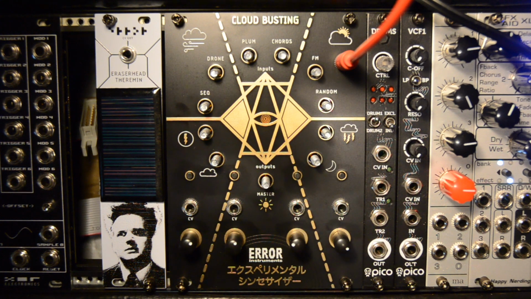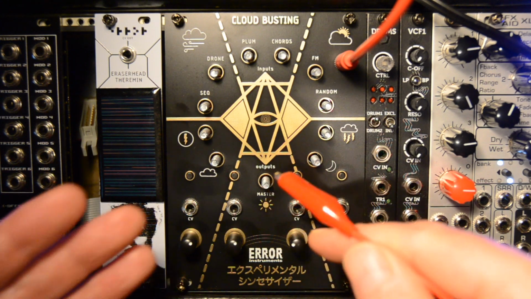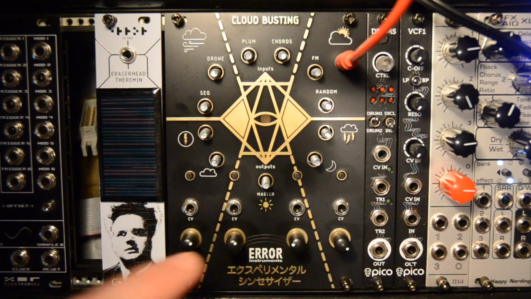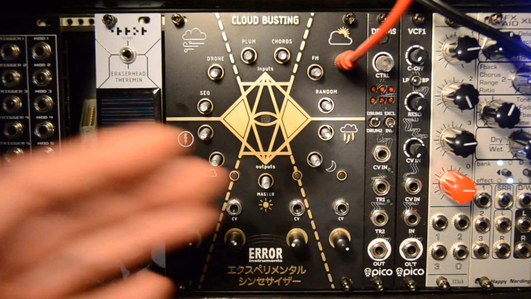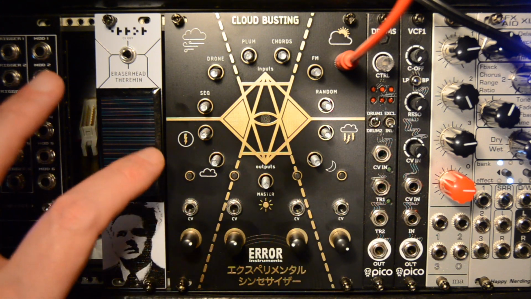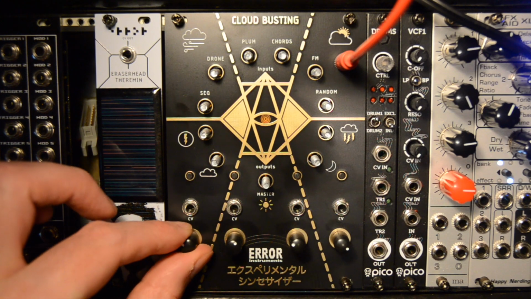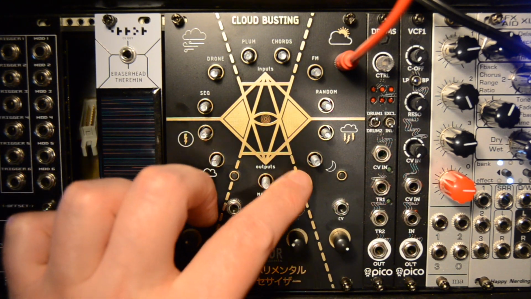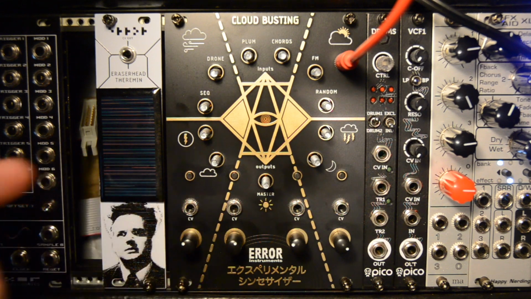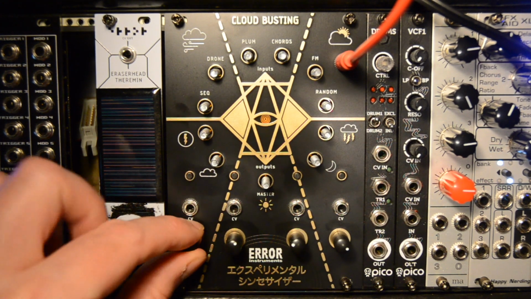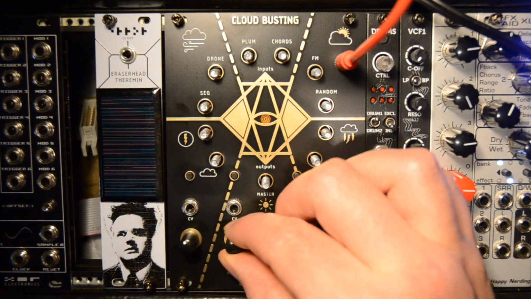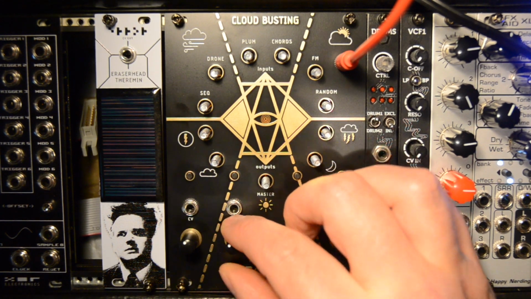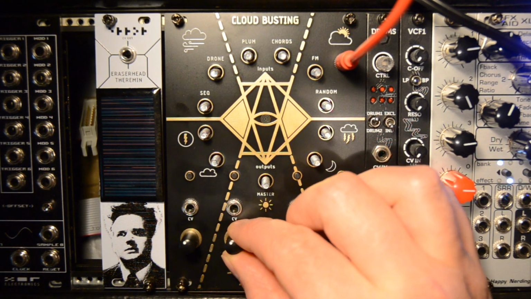Let me quickly take you through the different modes of Cloudbusting. The first mode is actually achieved by patching nothing to the master output. In this mode, you have control over the pitch of the oscillator with the knobs, accompanied by these little buttons. So it's only when I press a button that the tuning pot is active. As you can see, turning this one doesn't change anything until I press this button.